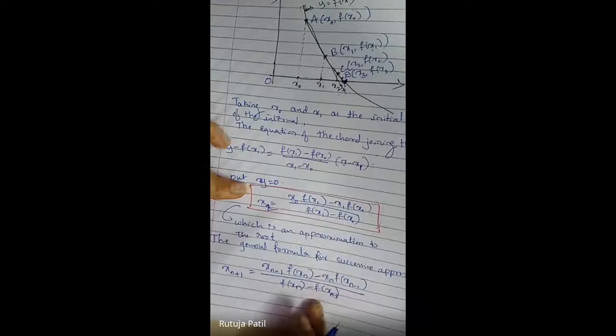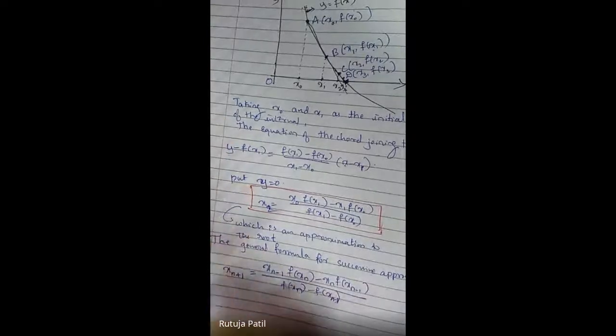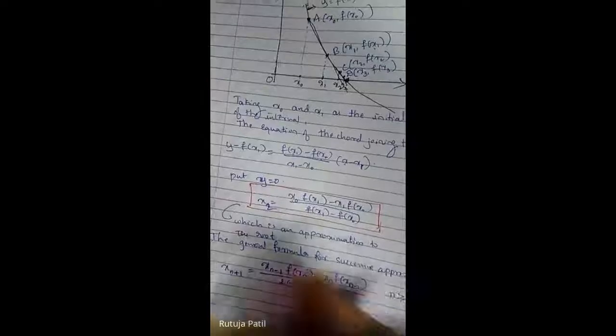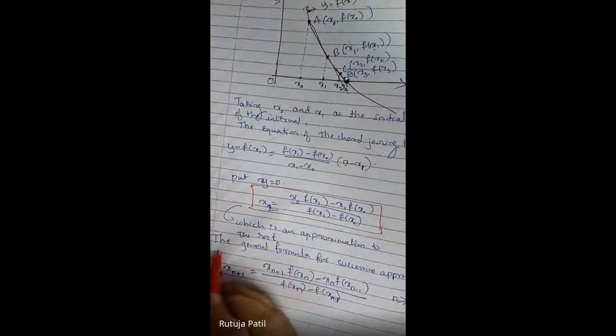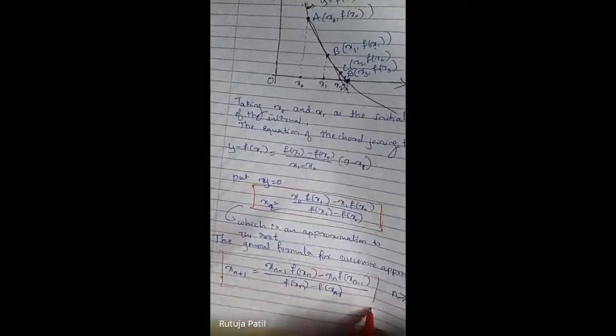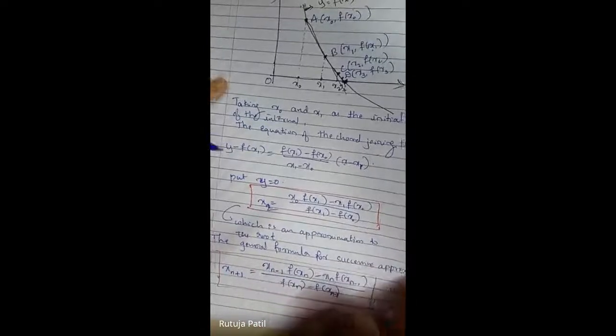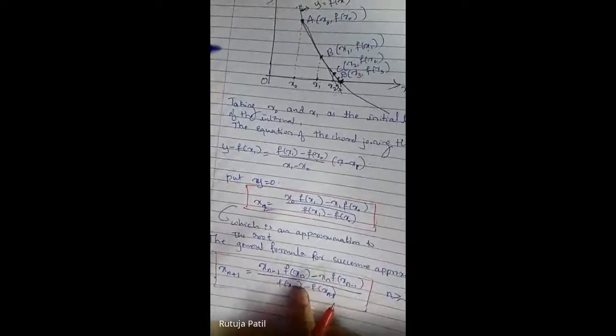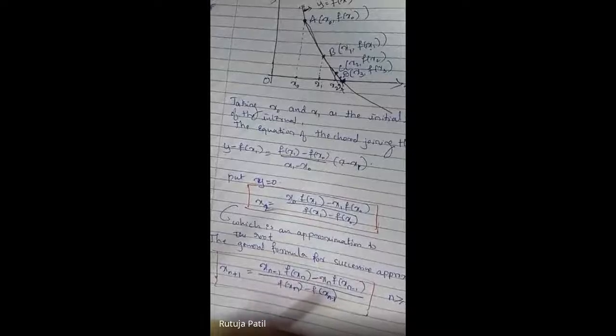So this is the general formula that we need to use, where n is greater than or equal to 1. We need to use this formula to find the successive approximations of the root by using this method.